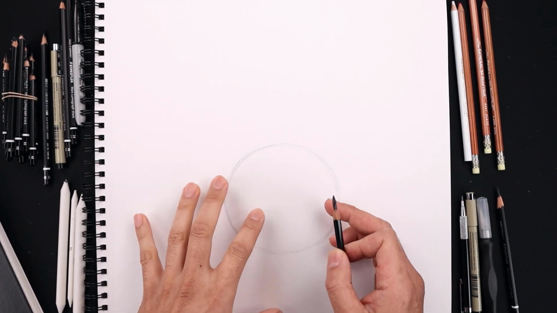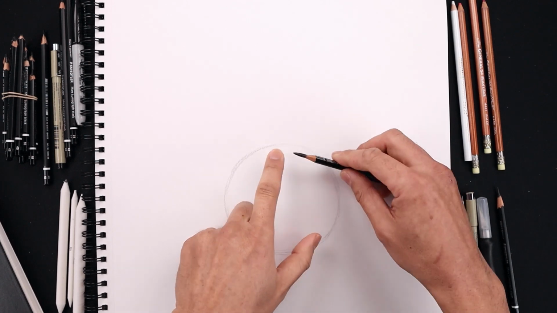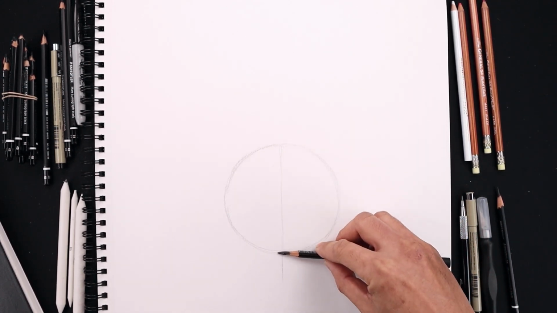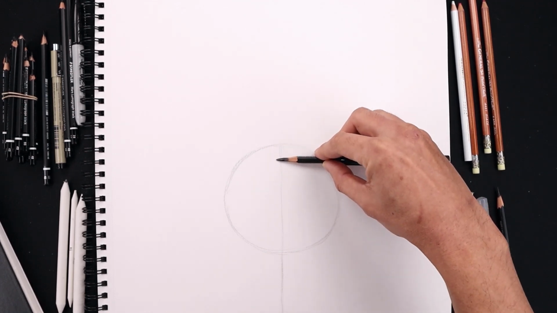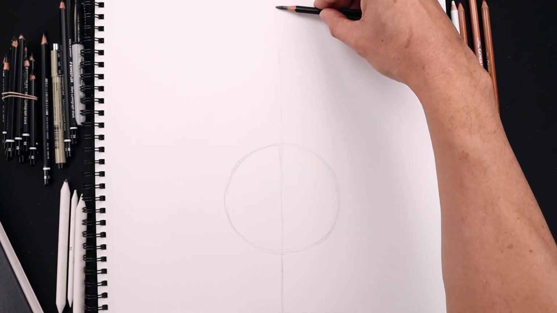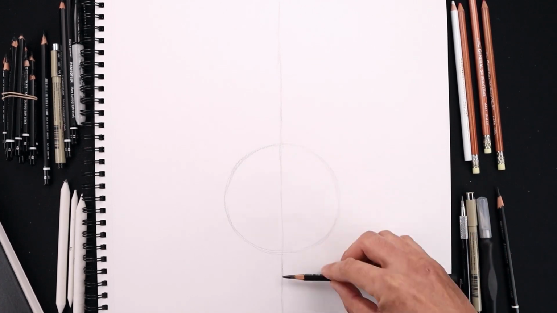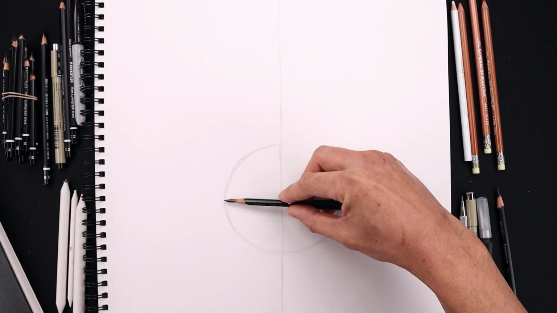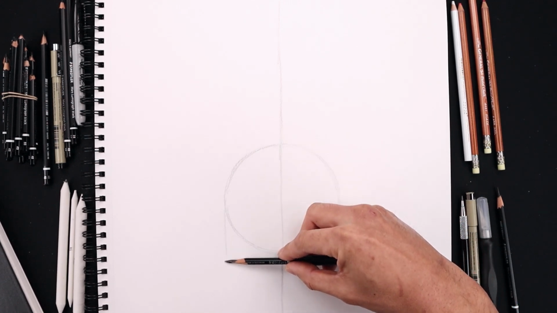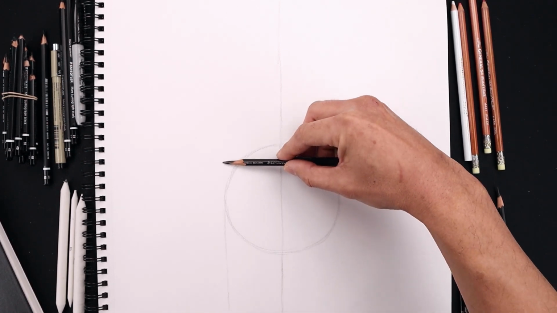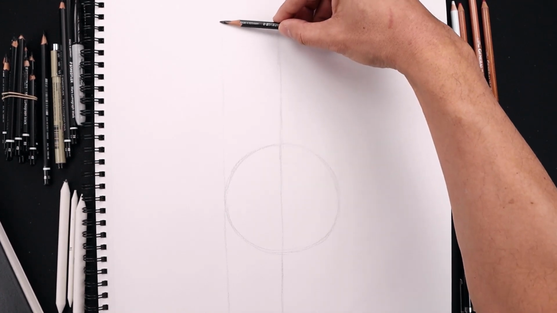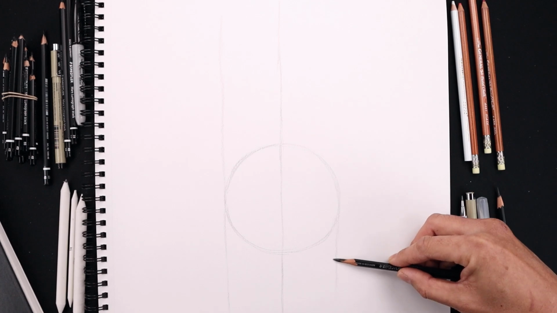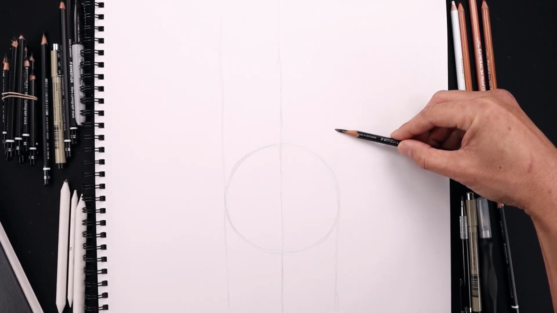Now with our circle in place, we're going to add some guidelines. Let's start from the top of the circle in the center. Sketch a line coming all the way down towards the bottom, and we'll extend that all the way up towards the top of our page. Let's add another guideline on the side of our circle. So we'll start on the left, coming down, and we'll extend that up towards the top. Let's do the same thing on the right, bringing this down, and then going back up.